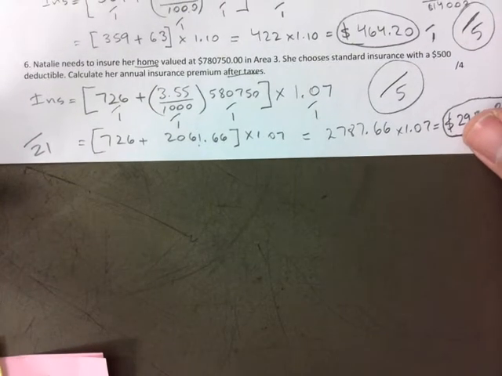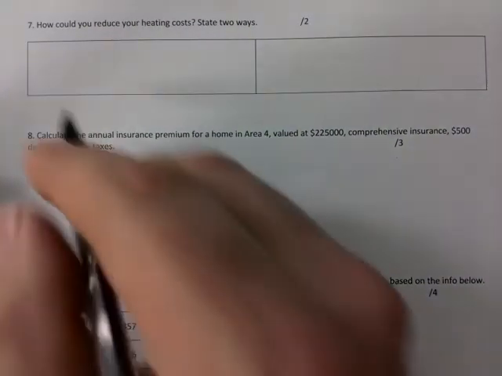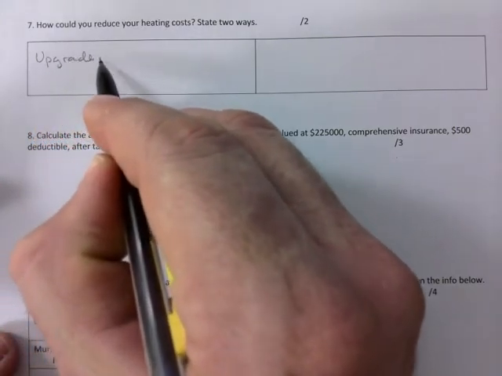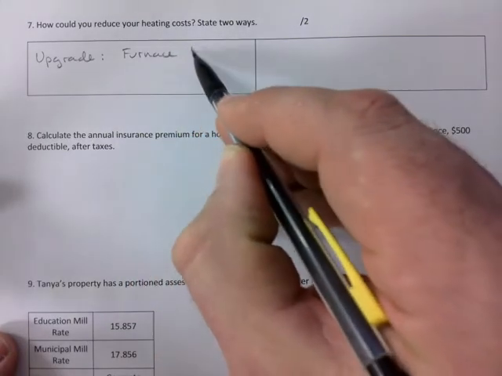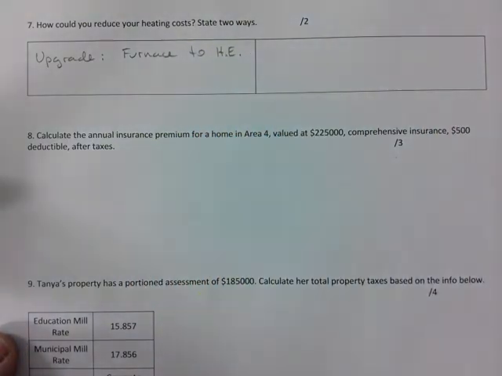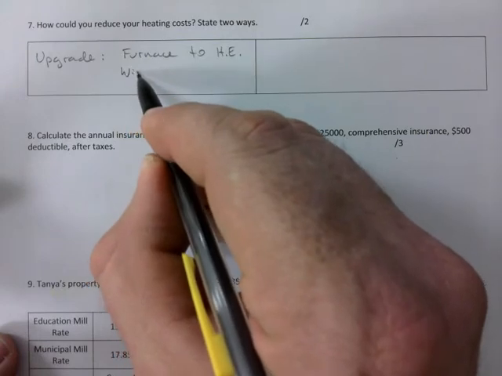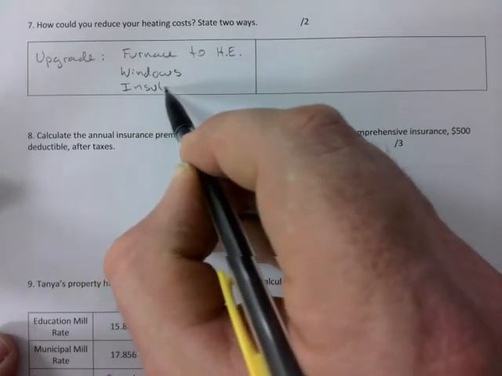All right, backside. Oh, didn't I just talk about this today? How can you reduce your heating costs, right? Upgrade. You can upgrade furnace to high efficiency, right? HE, high efficiency. Energy Star, you know that Energy Star? You can do that. Windows, insulation.